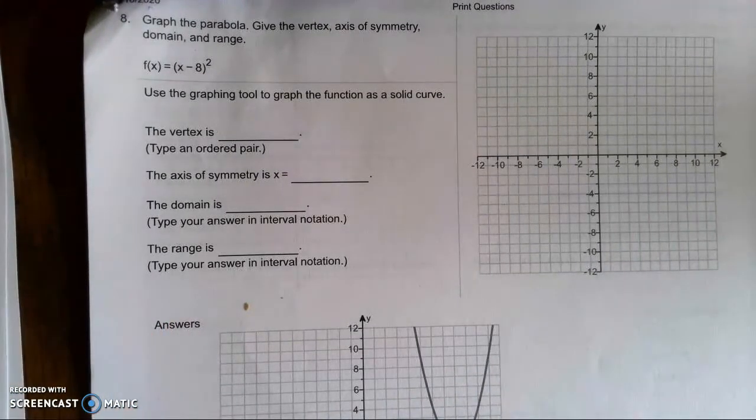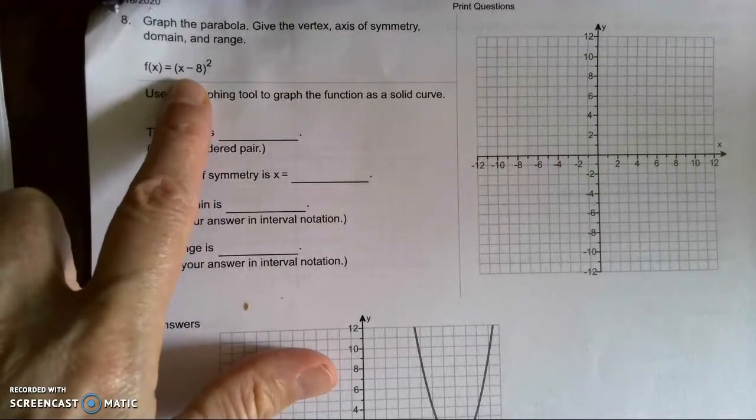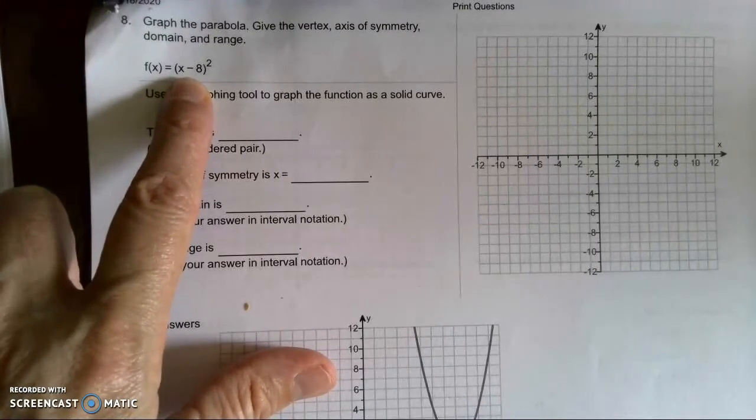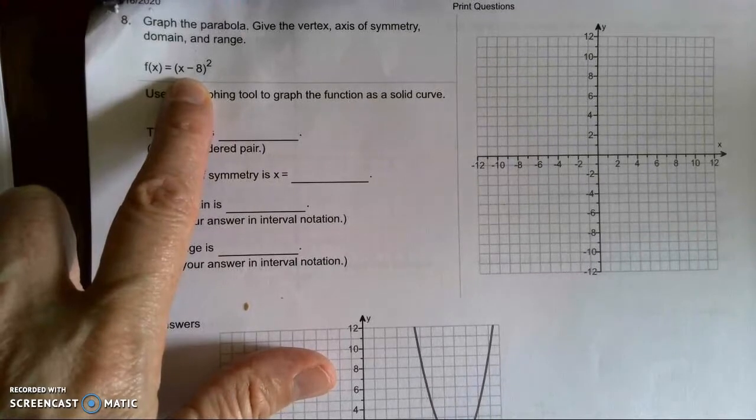Okay, so the first thing I'm going to do is I'm going to pick some values for x and plug it in here to find y. So I'm going to pause it and put some numbers down. You can do the same.